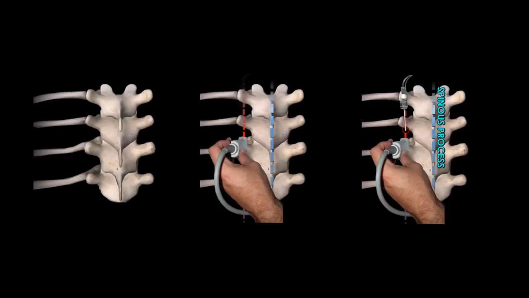After selecting the target transverse process for the block, place the transducer in a paramedian sagittal orientation, approximately 2 cm away from the midline, the spinous processes, and try to visualize the transverse process.